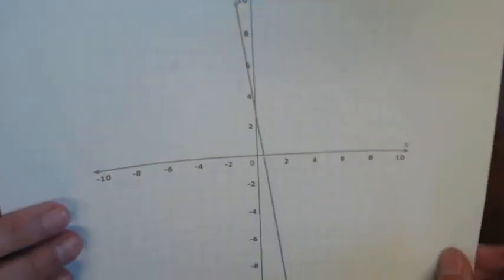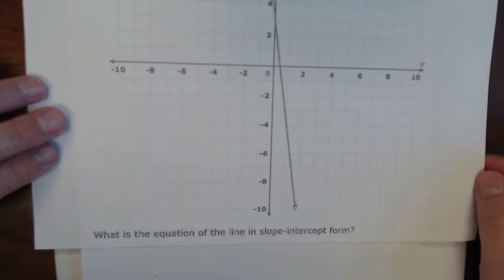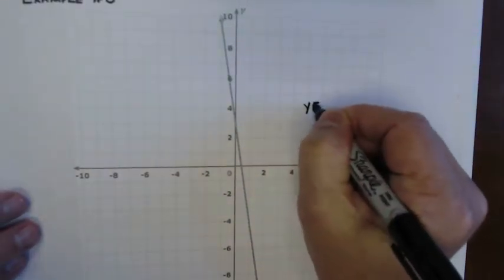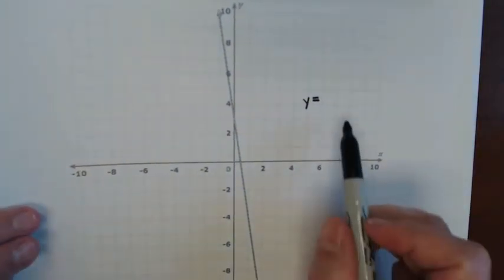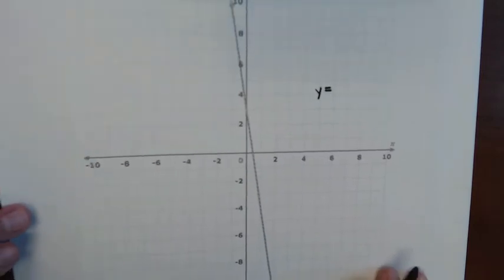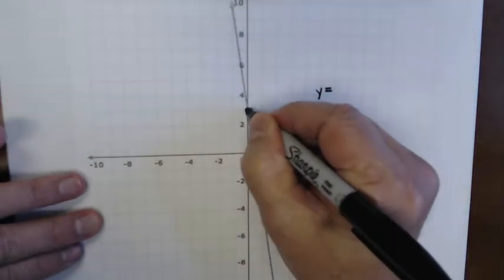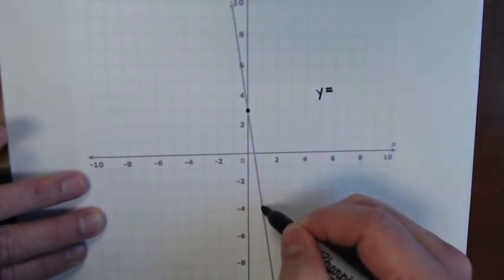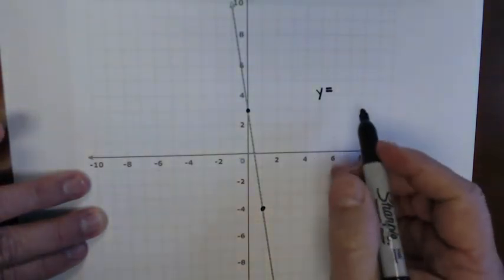Example number 3. They want me to write an equation of this line in slope-intercept form. That means I'm going to start off with y is equal to. Always start off with y is equal to. The first thing I need to figure out is what the slope is. To figure out the slope, I need to find 2 points on this line. So I'm going to use this point right here, and I'm going to move down and try and find another point. Looks like there's another point right here. Those are the 2 points I'm going to use to figure out what the slope is.